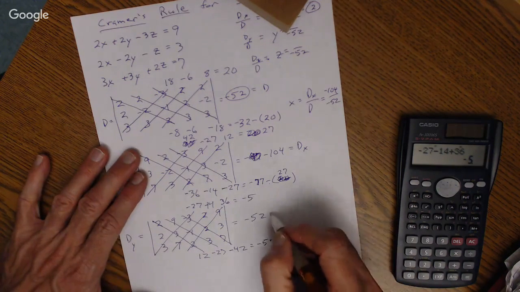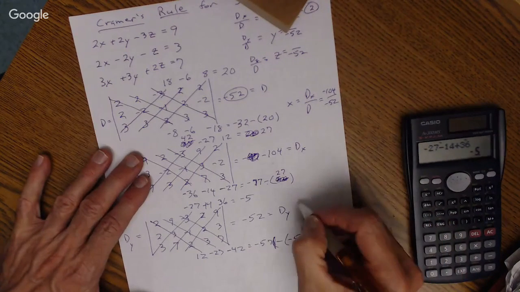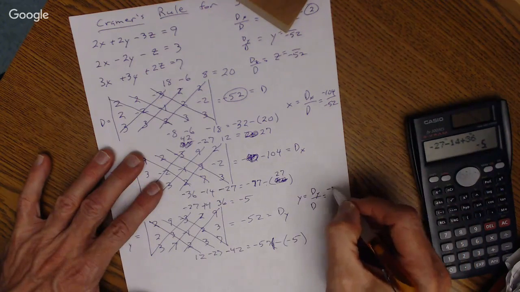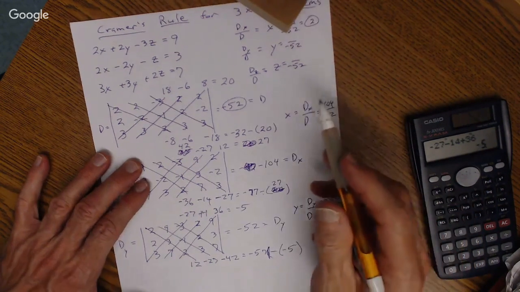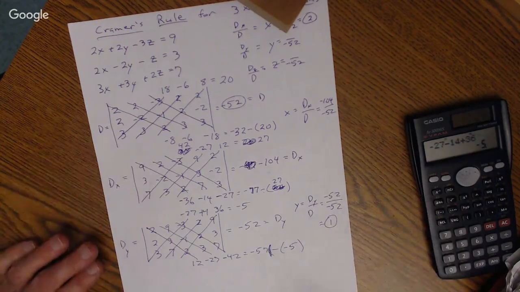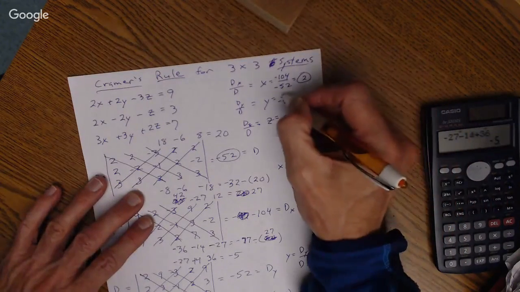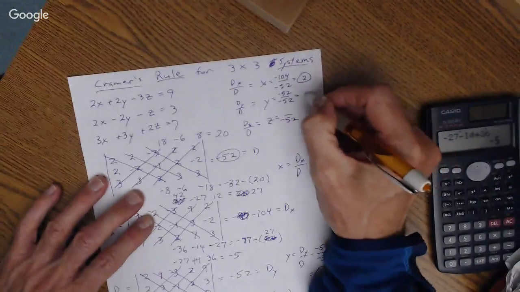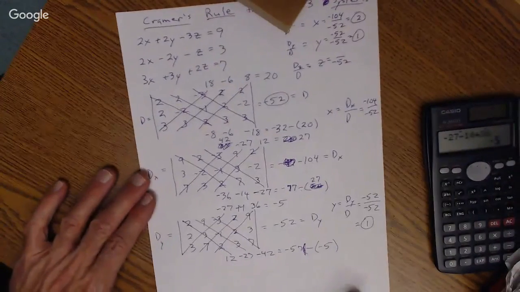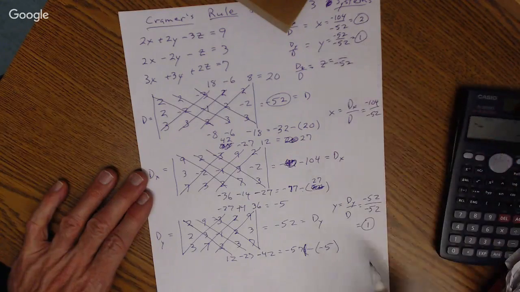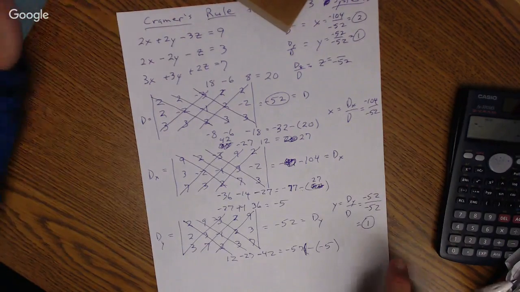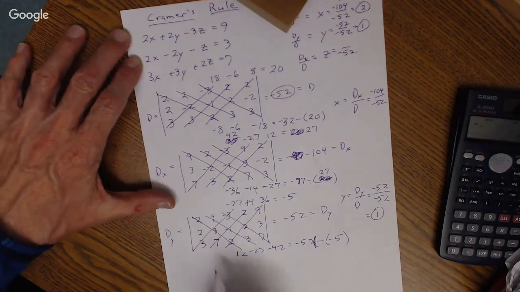So that is going to be dy, and y is going to be dy divided by d, which is negative 52 divided by negative 52. So y is just going to be 1. So now we know x and y. And we could go and figure out what dz was and then figure out z. But a simpler way that makes more sense is once you know x and y, plug those two values back into one of the original equations and figure out z. So this equation, the second equation, looks kind of easy to do that with.